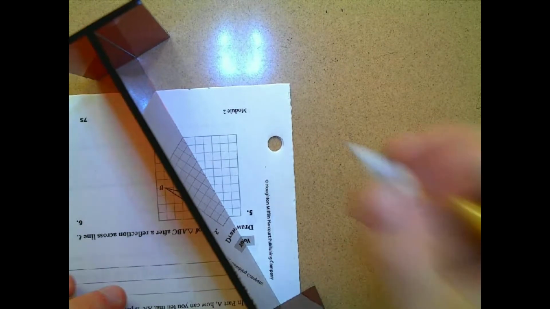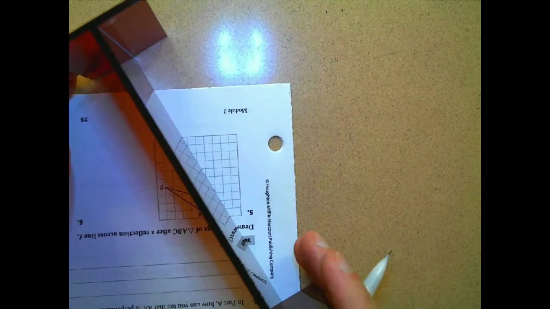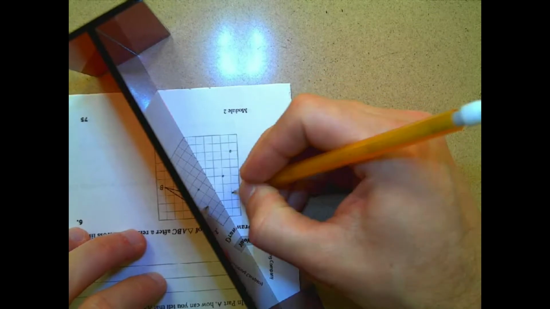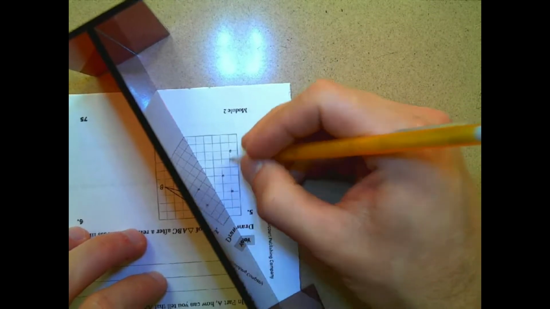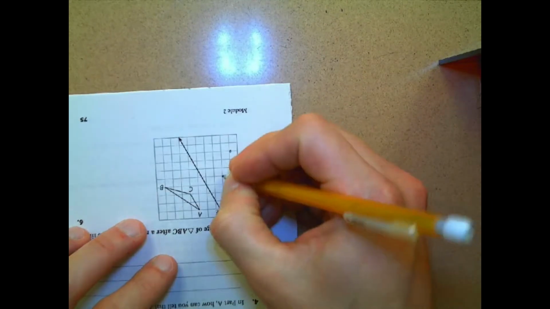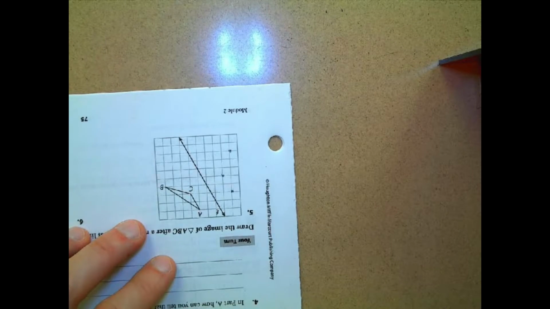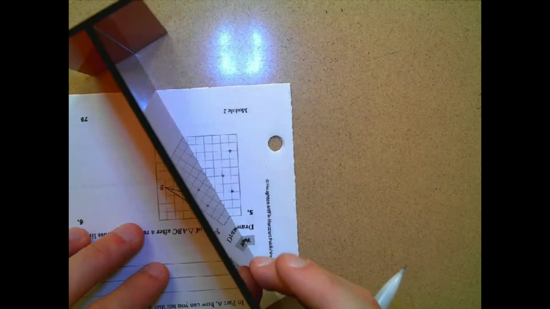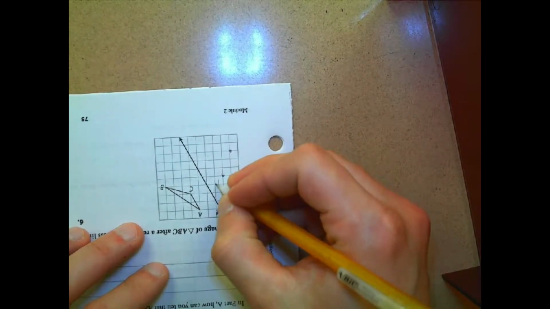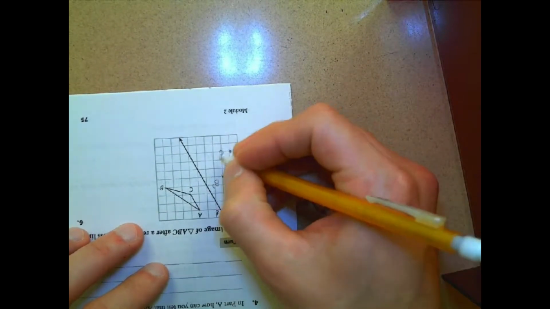With your mirror lined up, you can see the reflection of triangle ABC in your mirror. Then just put your pencil back behind it and put dots where you see A, B, and C reflecting to. Hopefully they'll line up to some grid points. It's not always perfect, but you get the idea. Just like that, there's going to be A prime, B prime, and C prime. Anyone having trouble?